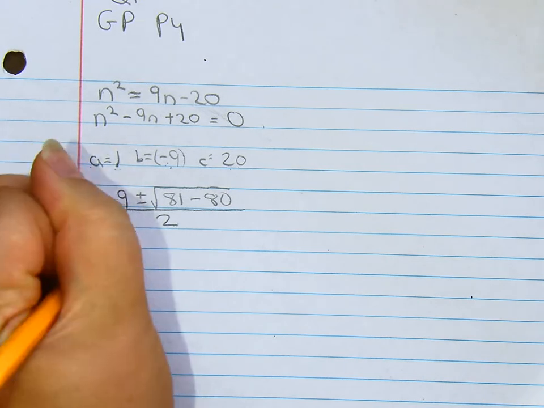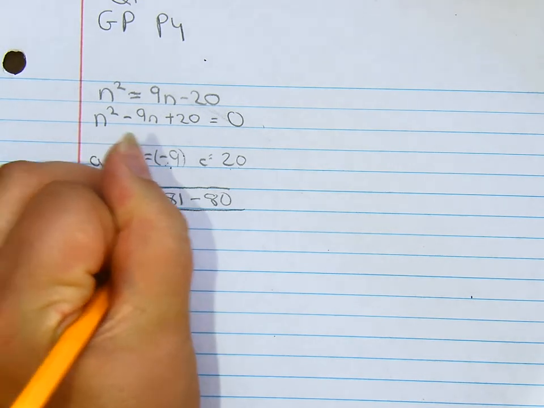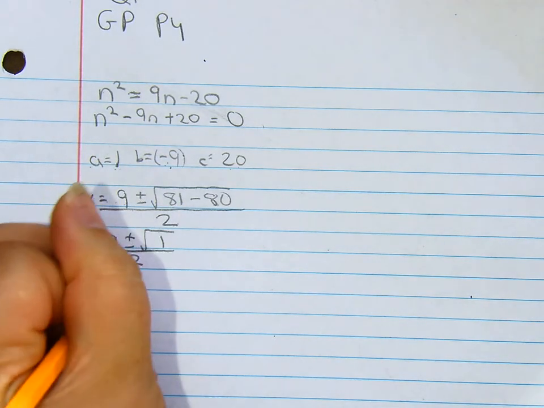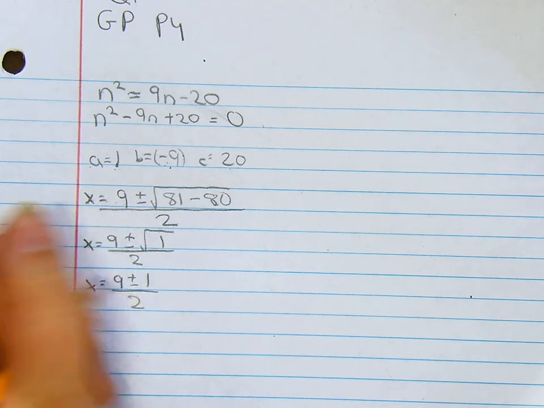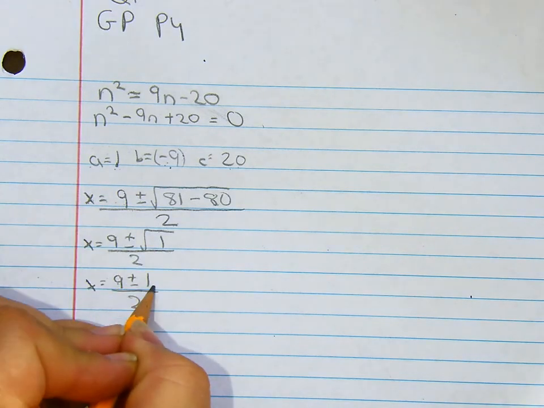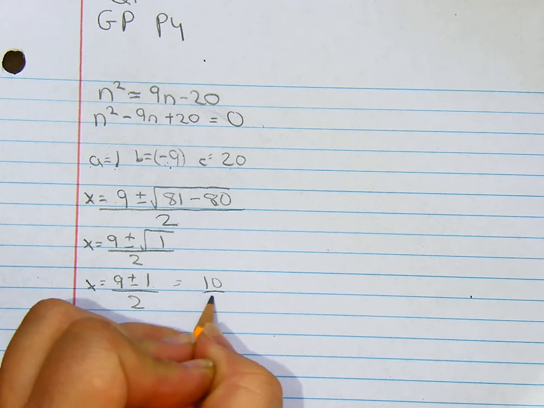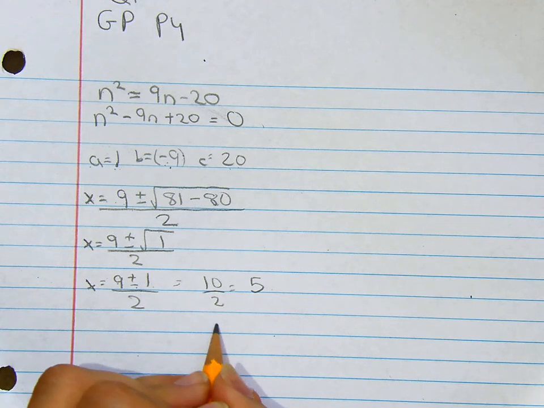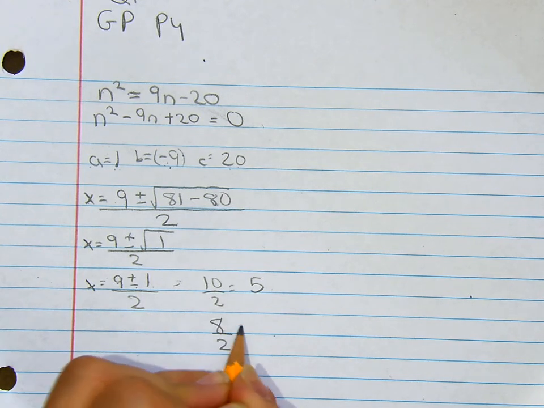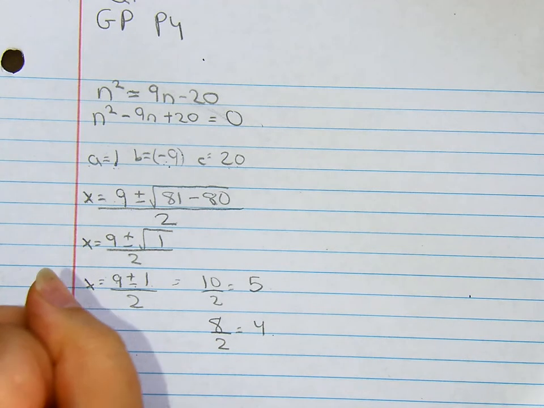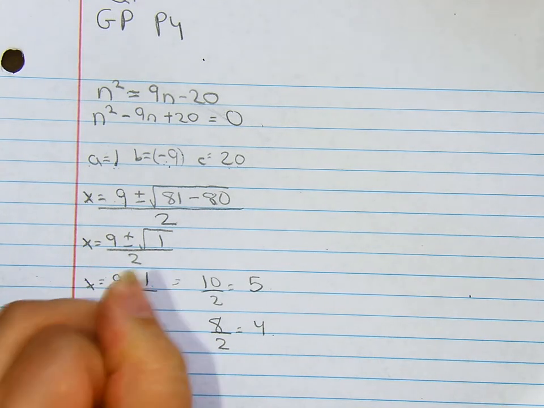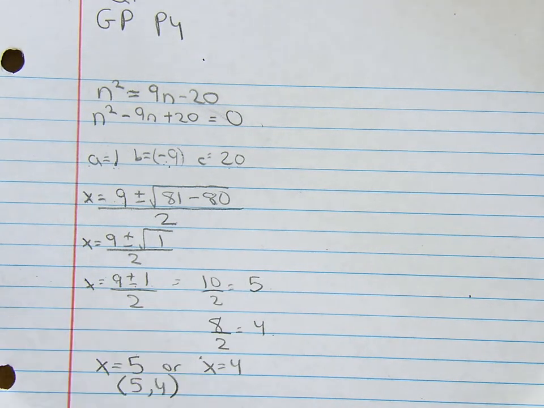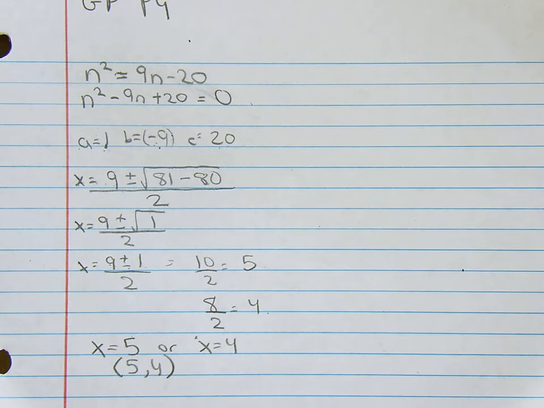So x equals 9 plus or minus the square root of 1 over 2. x equals 9 plus or minus 1 over 2. Well, 9 plus 1 gives me 10 over 2, which is 5. 9 minus 1 gives me 8 over 2, which is 4. So x would equal either 5 or 4. And I am finished with the quadratic formula.